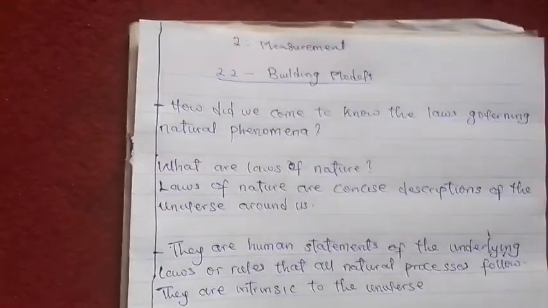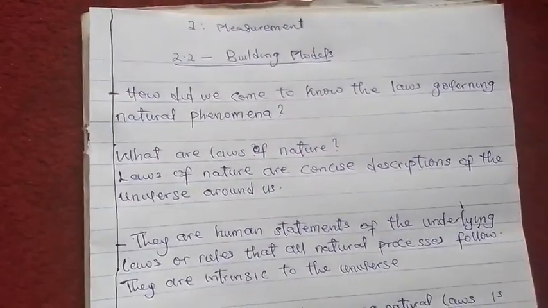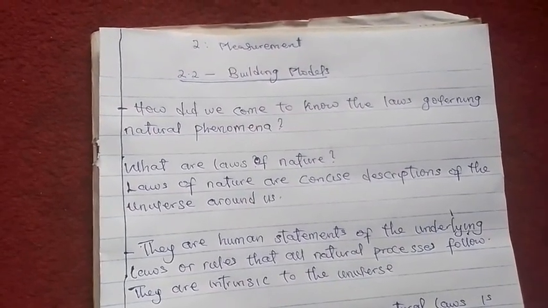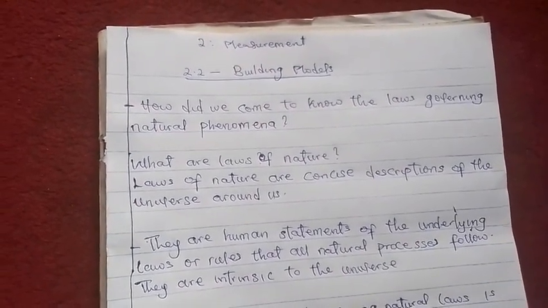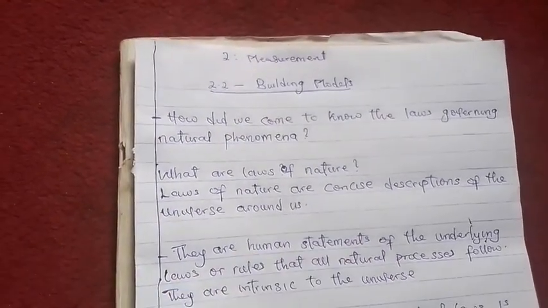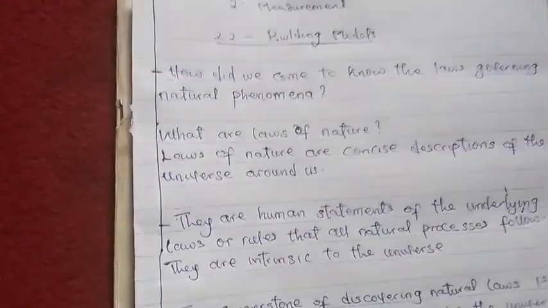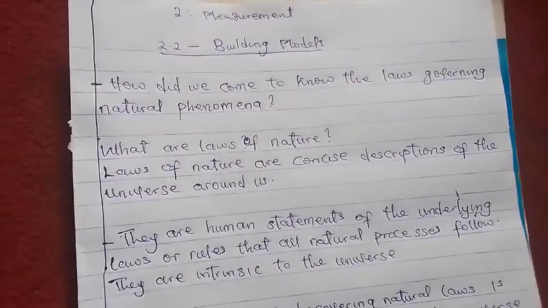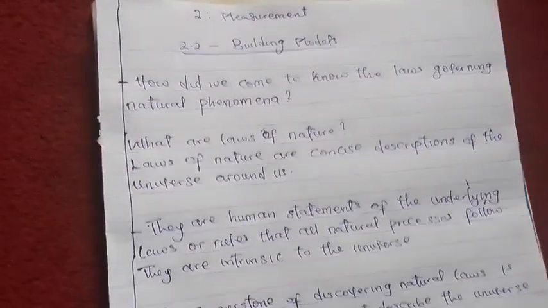Welcome. In the last video, we looked at order of magnitude and how to calculate order of magnitude. In this video, we want to look at building models. We want to look at what we mean by models, what we mean by theory, what we mean by laws.